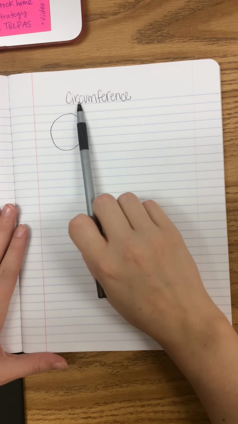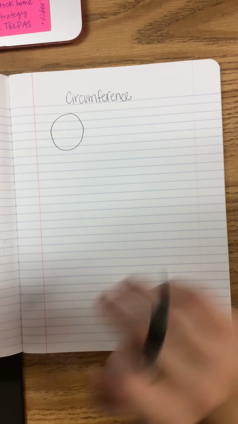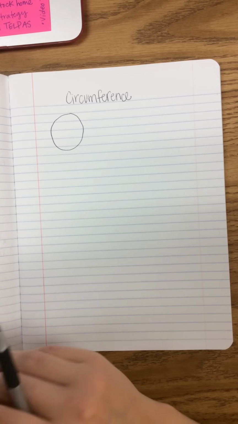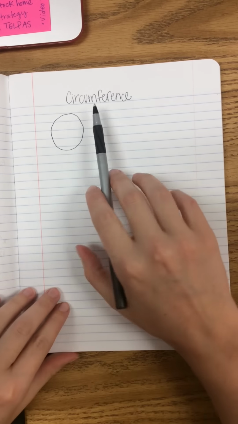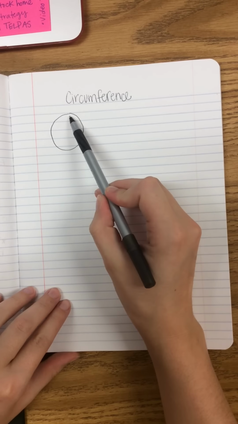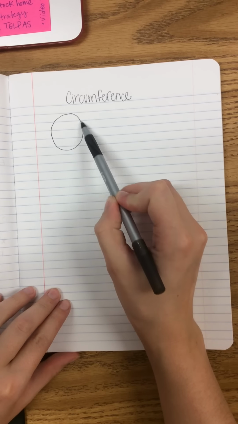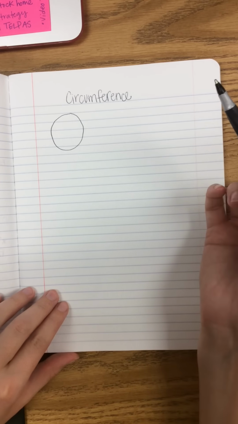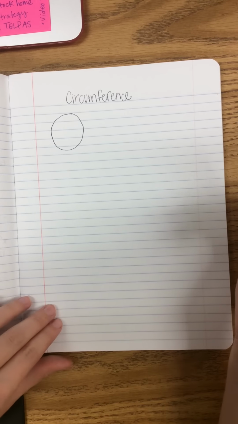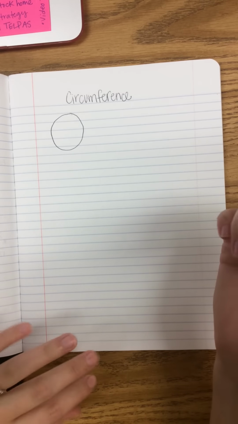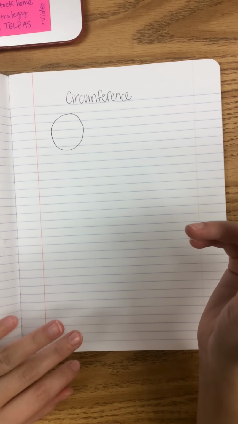Okay, so today we're talking about circumference. If you think back to yesterday when we were looking at vocabulary terms for circles, circumference told us that it's the distance around the outside of a circle, or it's also kind of like the perimeter of a circle. So today we're going to look at how to find circumference. There's two ways to do that.